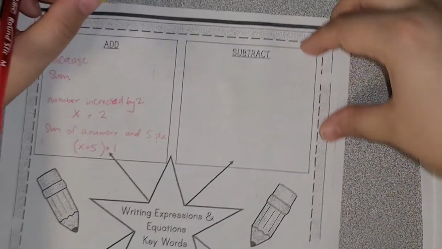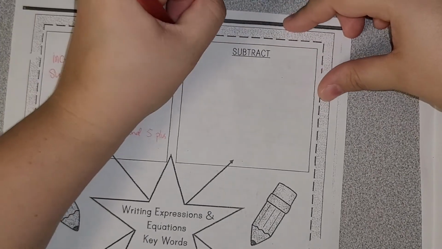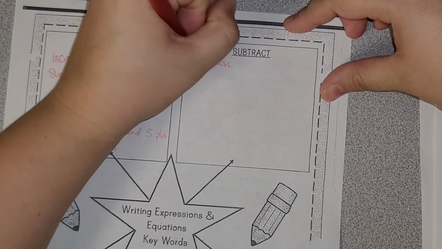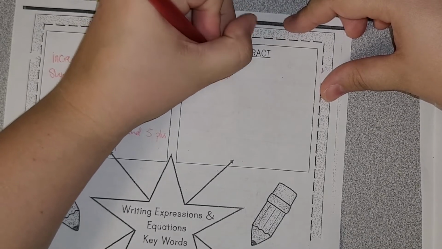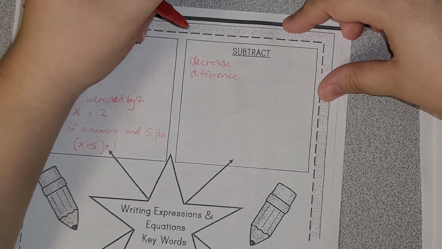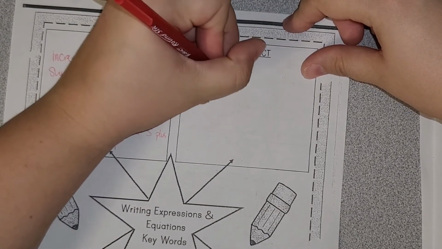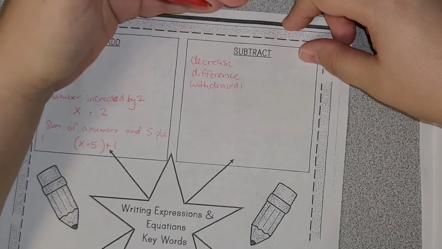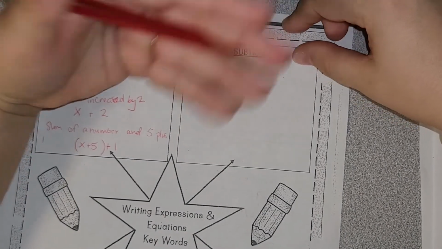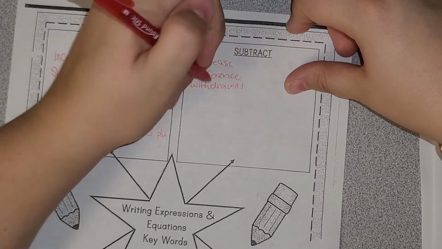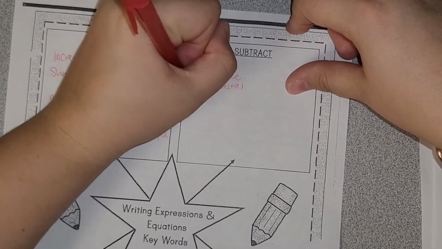Now going over to subtraction, we've got things like decrease or difference. We've got withdrawal. There's all sorts of words that can mean to take out, to subtract, okay? Or less.